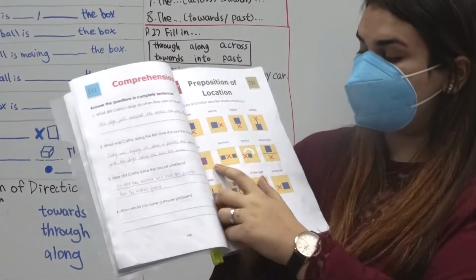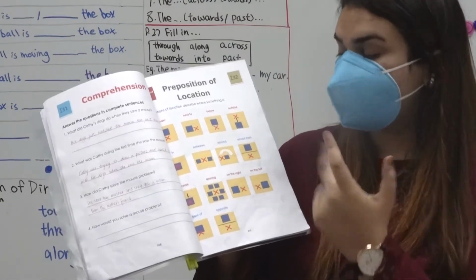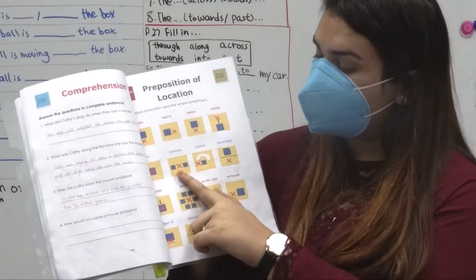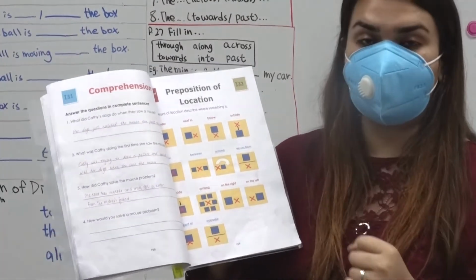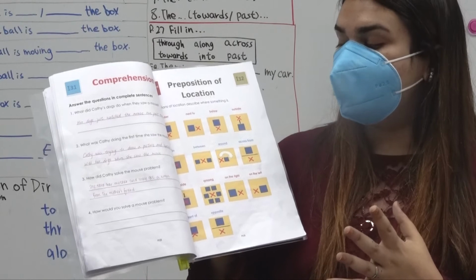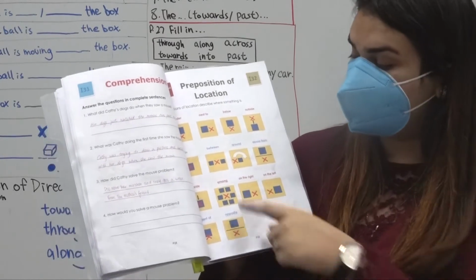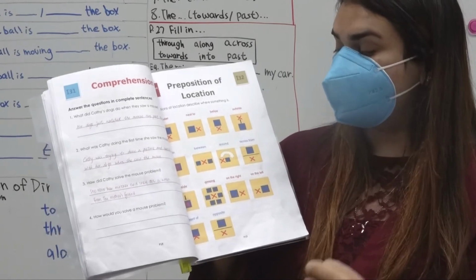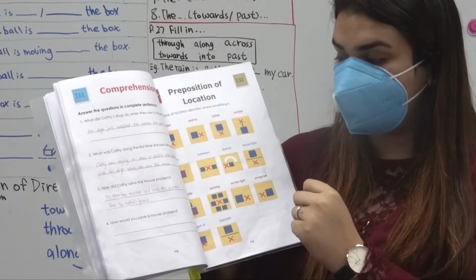The cross is in the square. The cross is inside of the square, same thing. All right, next one, between. Between has a specific meaning. Between is usually used for two things. This preposition is used for two things, all right? The cross is between the two squares, right?